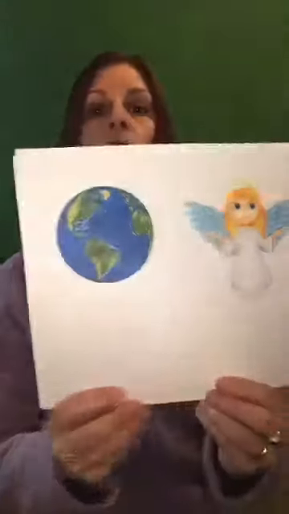Sometimes it can be two photographs. What do you think this one is? Let's see if I can get this in the middle of the camera.